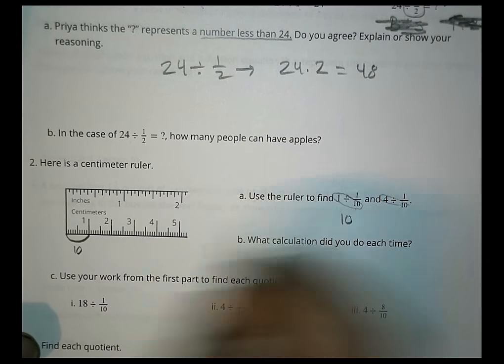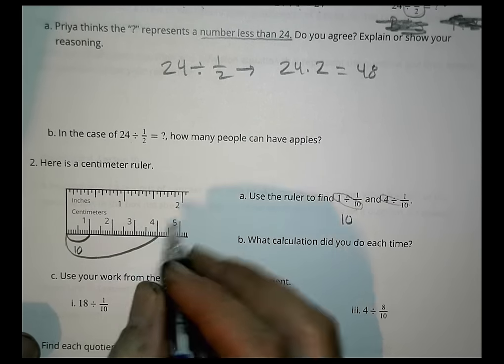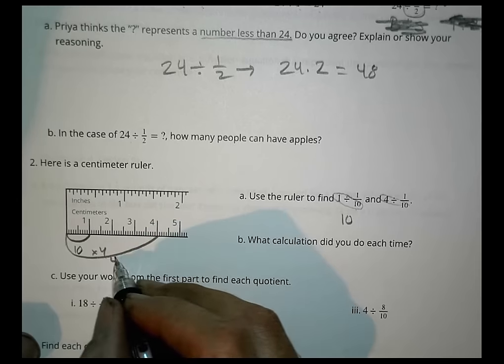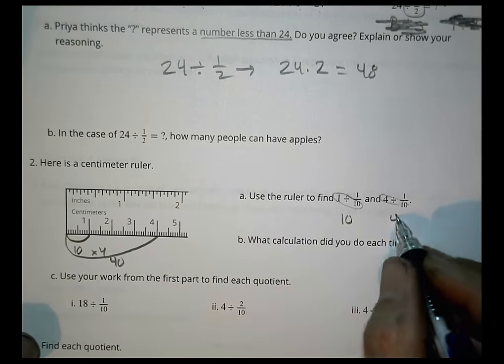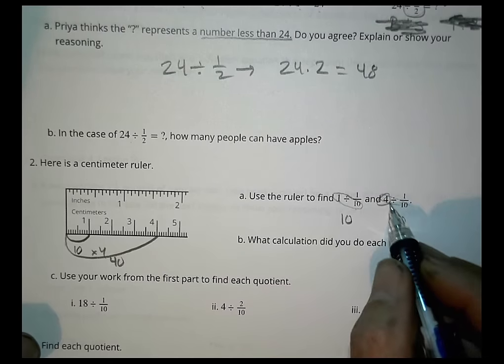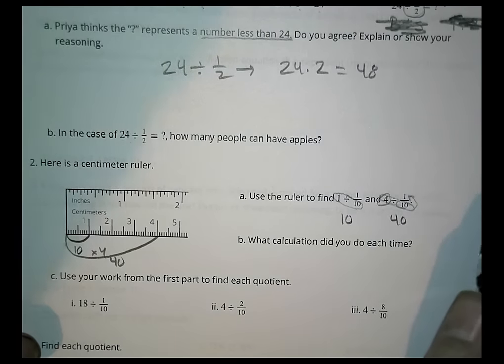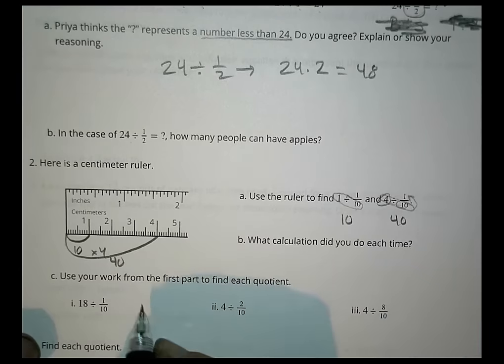Because 1 times 10 is 10, and we're good to go. How many 1/10ths are inside of 4? Well, if there's 10 inside of 1, that means we're going to multiply that by 4 to give us 40. What calculation do you do each time? We take our whole number, we multiply it by the denominator, and we could say we divide it by the numerator, but it's just divided by 1, so it's pretty simple there. So how do we do this one here?